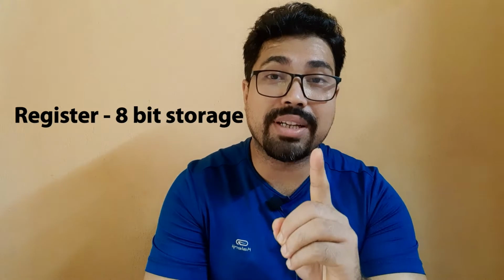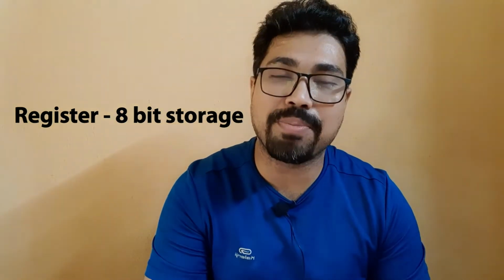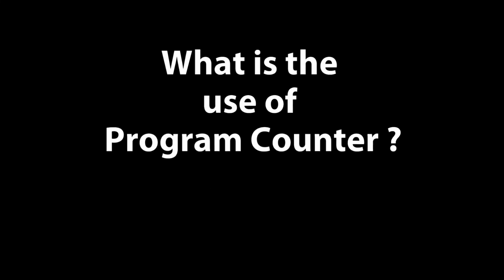A register is an 8-bit storage. We all know that a flip-flop can store 1 bit and a register is made of 8 flip-flops. That's why a register can store 8 bits, and it is the popular and you can say the minimum storage a microcontroller's memory can have.